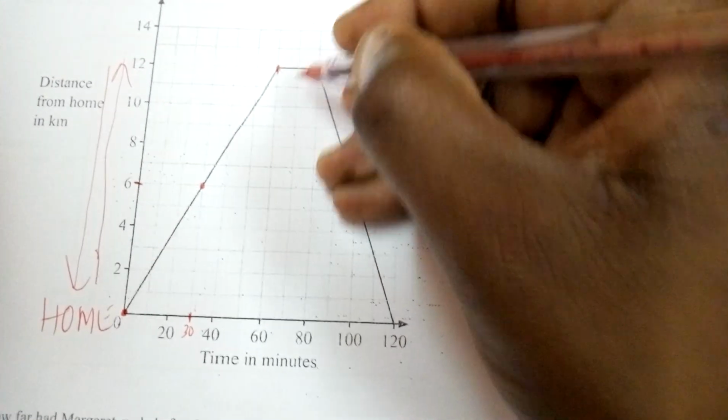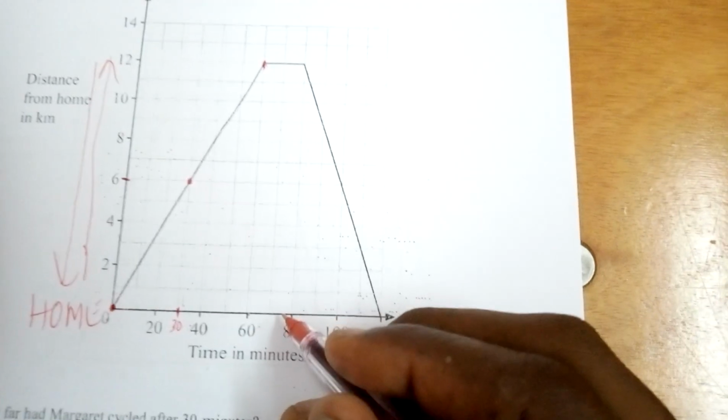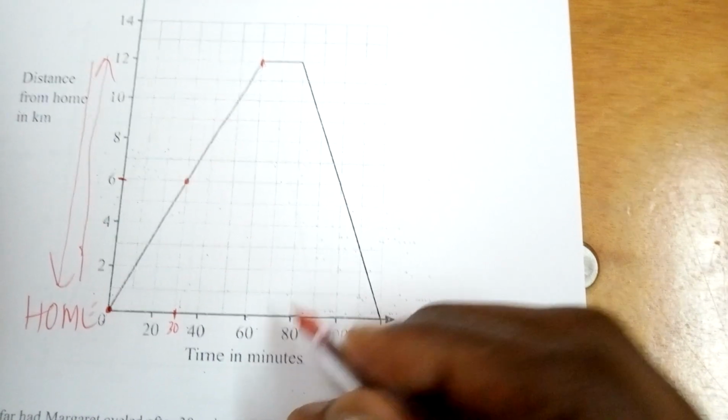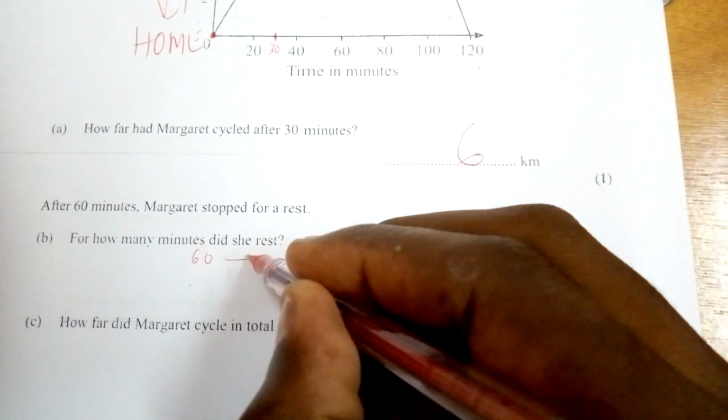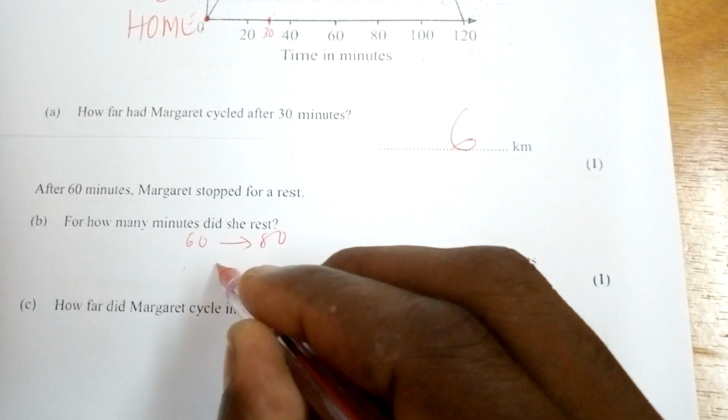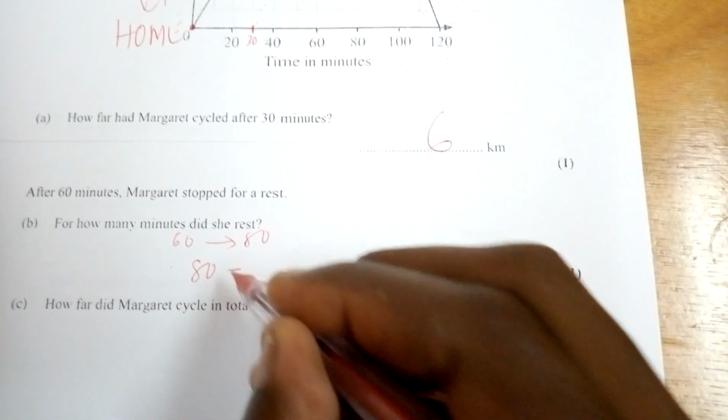If you check, there are 2 boxes, and down there, 2 boxes is from 60 to 80. The question says, for how many minutes did she rest? Remember, from 60 to 80, that gap is 20. So she rested for 20 minutes.